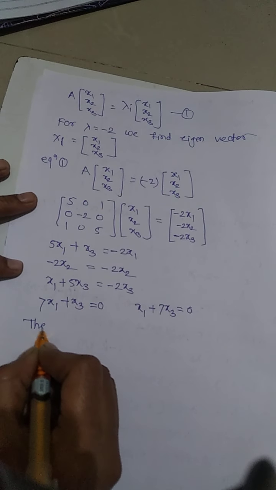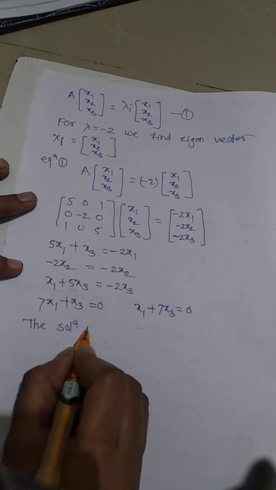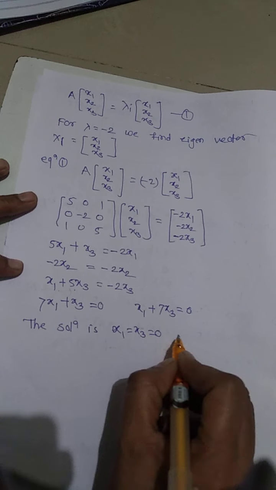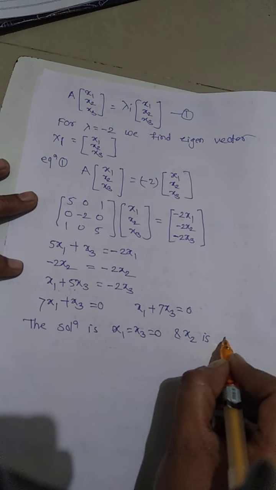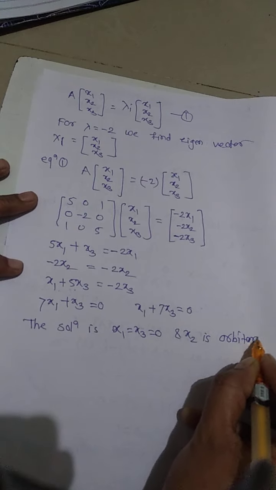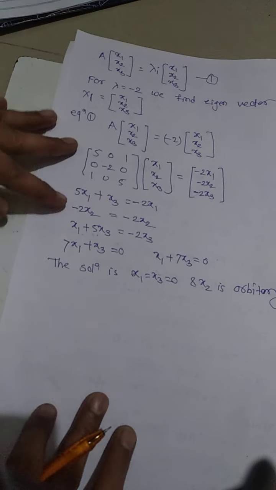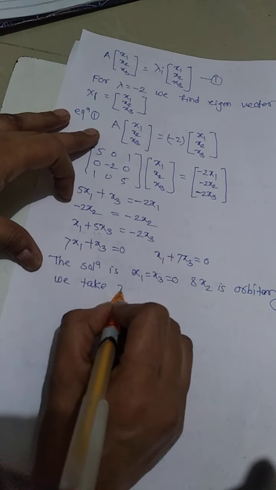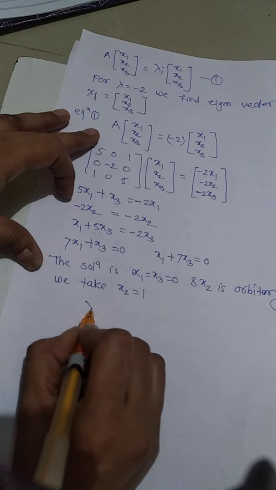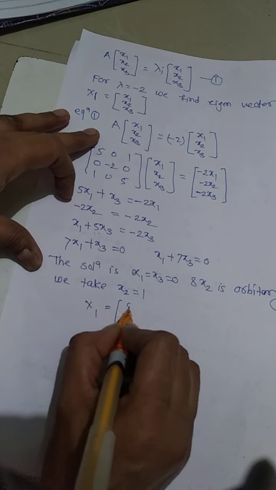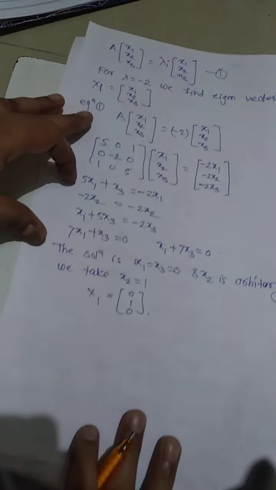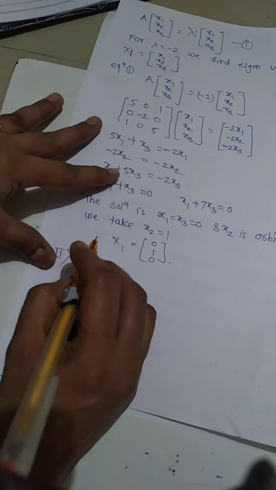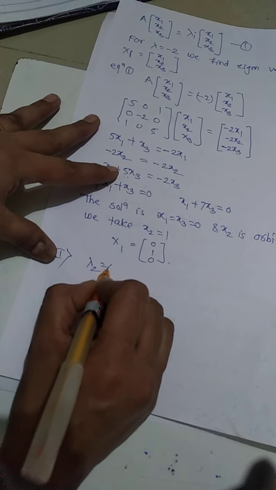The solution is x1 is equal to x3 is equal to 0, and x2 is arbitrary. We take x2 is equal to 1, then X1 is equal to (0, 1, 0). This is the first eigenvector for lambda is equal to -2. Then lambda is equal to 4.